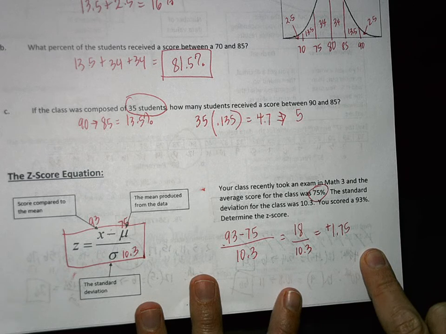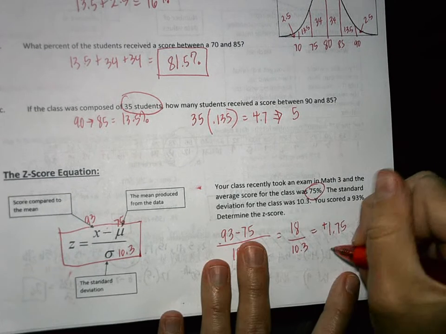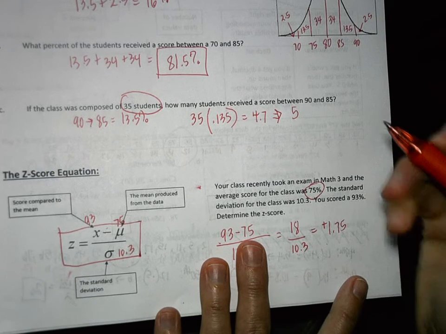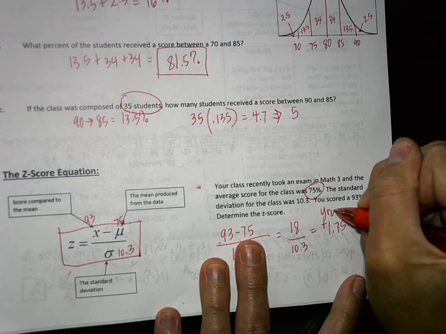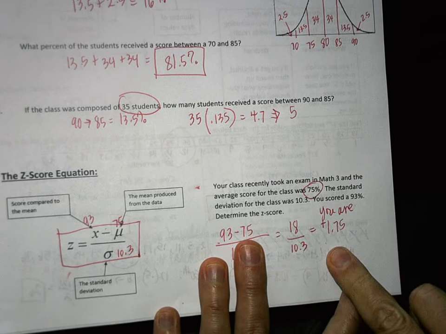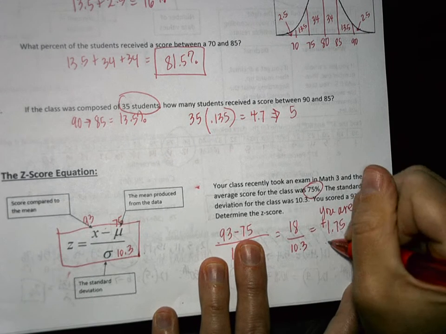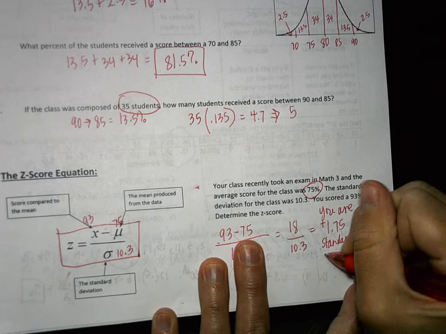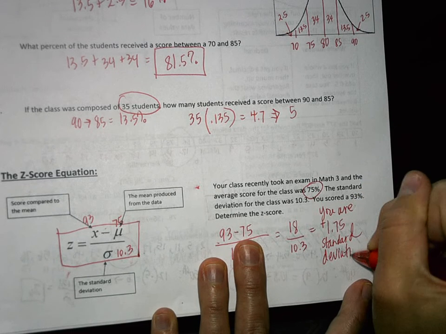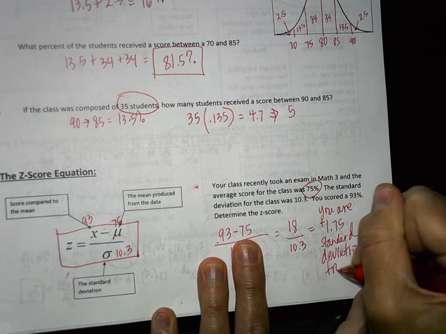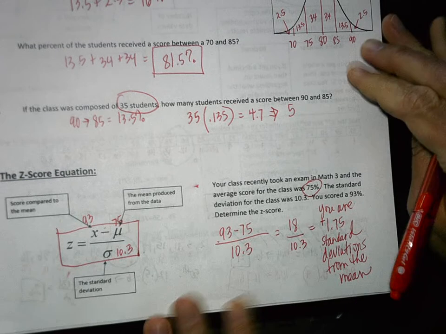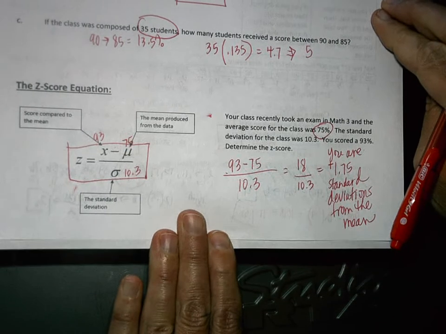So if you wanted just to write this out, we could put you are positive 1.75 standard deviations from the mean. Okay, any questions?